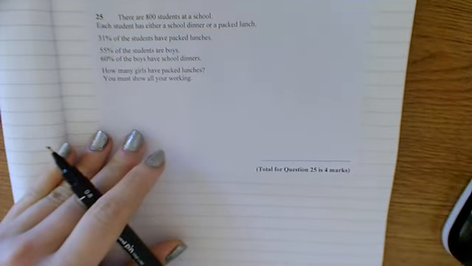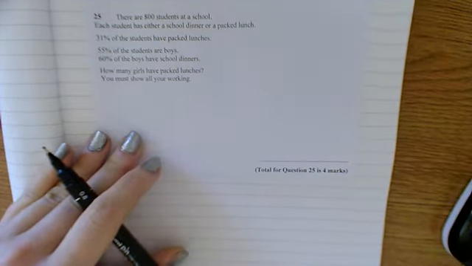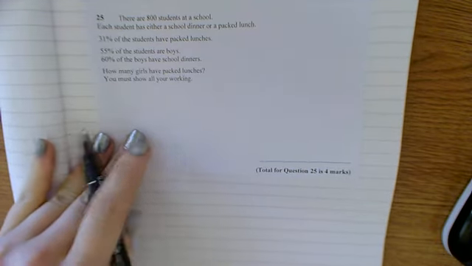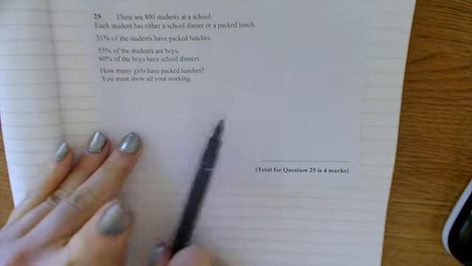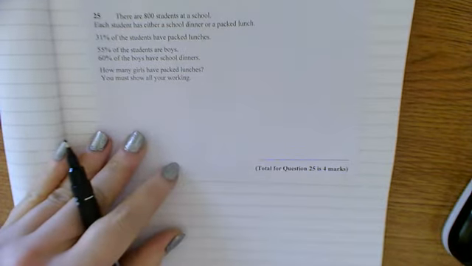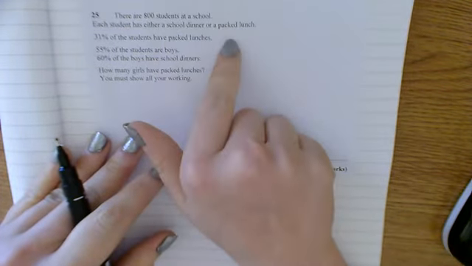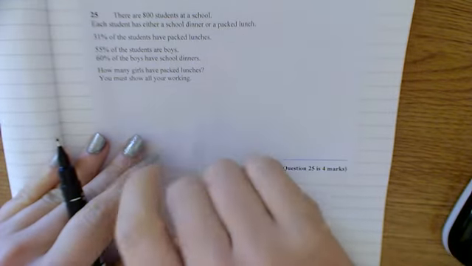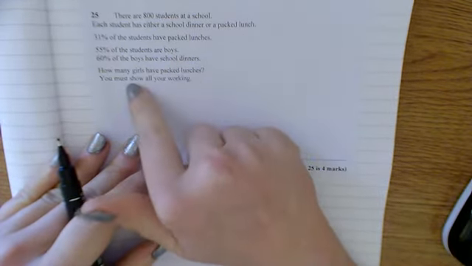Okay, so year 10, with this type of problem, none of the actual maths should be that difficult. But the reason many people struggle here is to do with how they're presenting their working. So let's just try reading it through. So there's 800 students at a school and they all have school dinner or they have packed lunch. Fine. And then they're boys or girls.